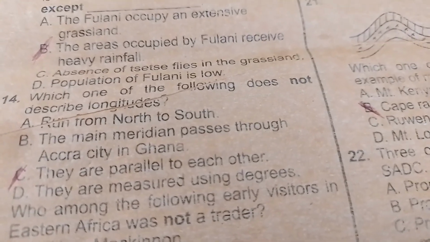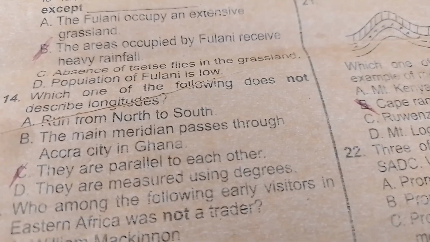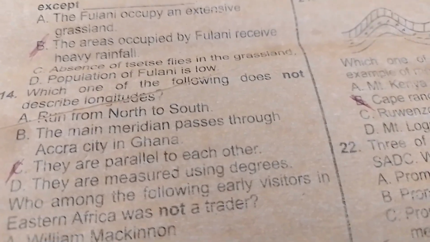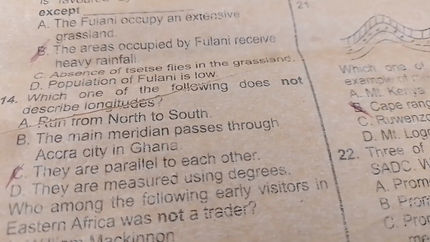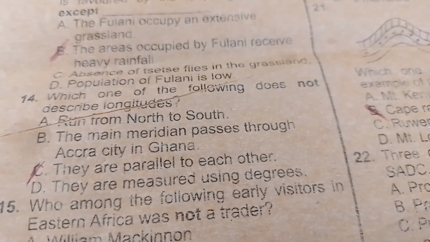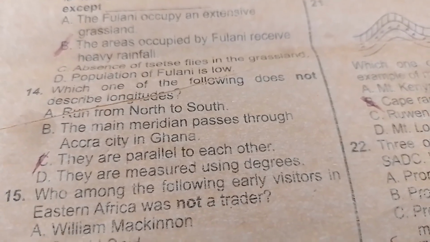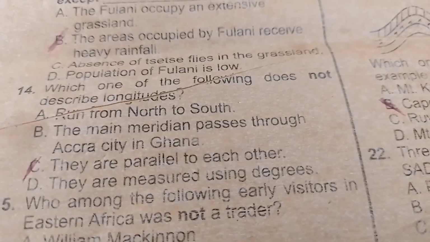Before I forget, longitudes influence the time of a place, and that's why in most cases, when finding the time of a certain place, we use longitudes. We don't use latitudes. They are measured in degrees, of course, yes.